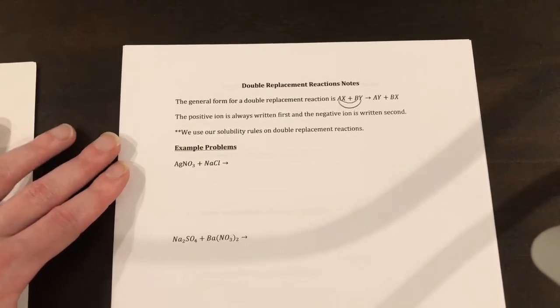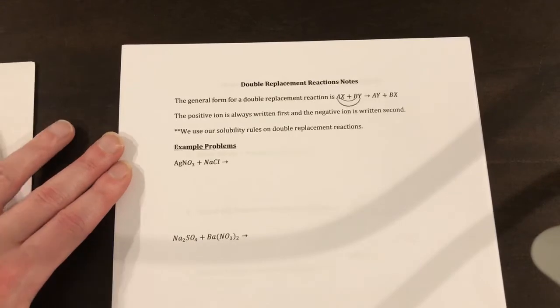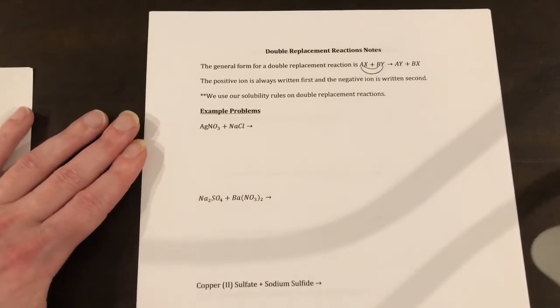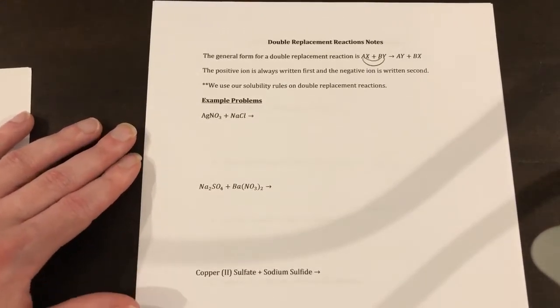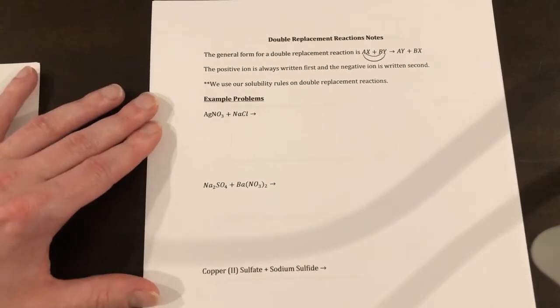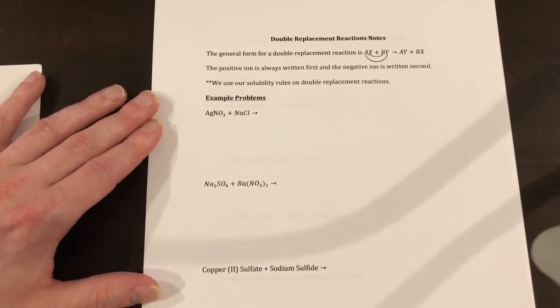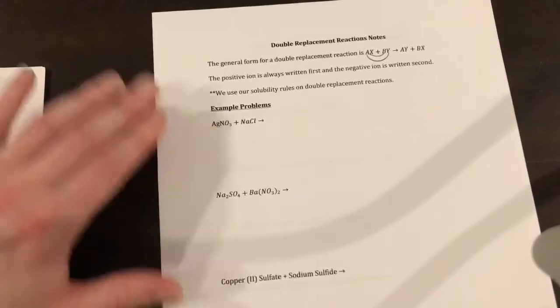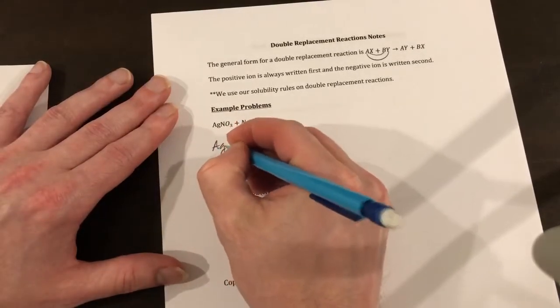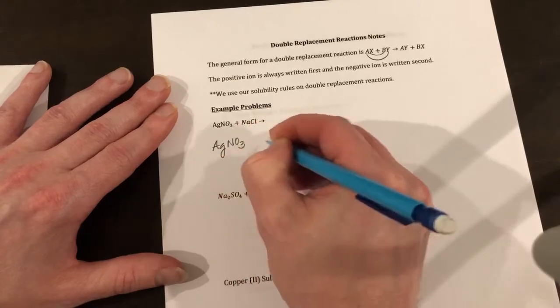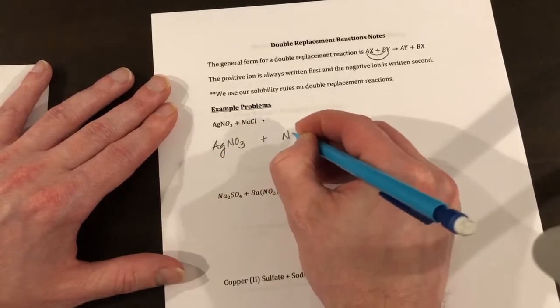And we're going to use our solubility rules only on these problems in double replacement. So on your test and everything else, I'll make sure that I tell you when to use your solubility rules or your activity series, that sort of thing. Okay, so our first example, AgNO3 plus NaCl.